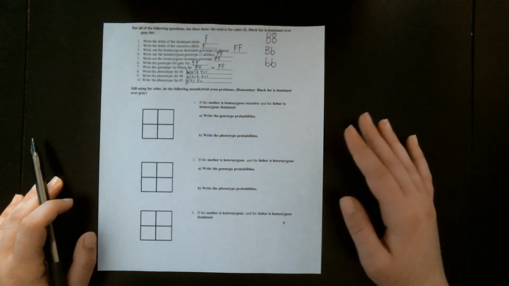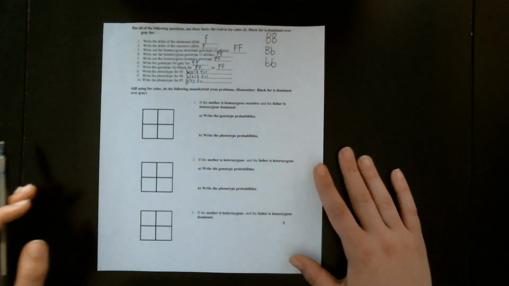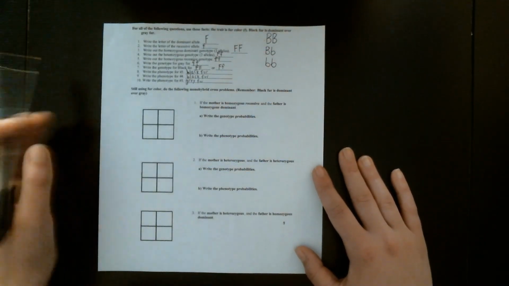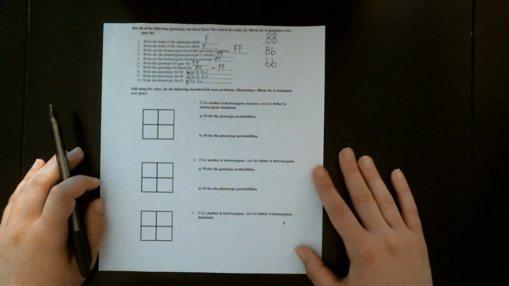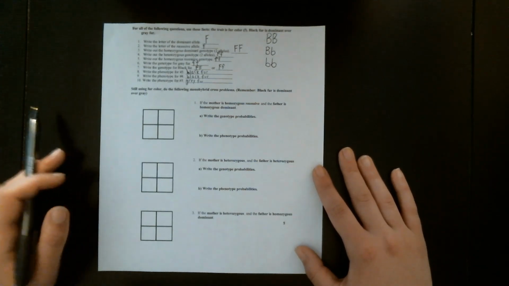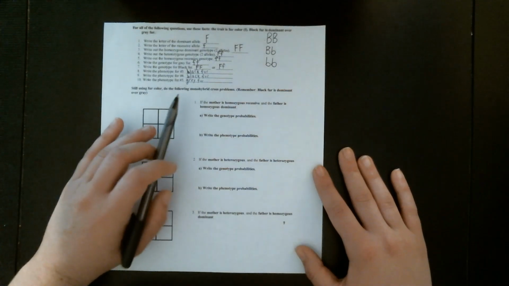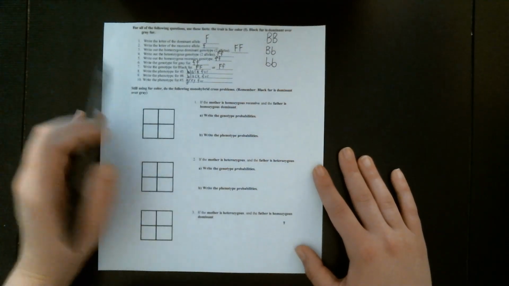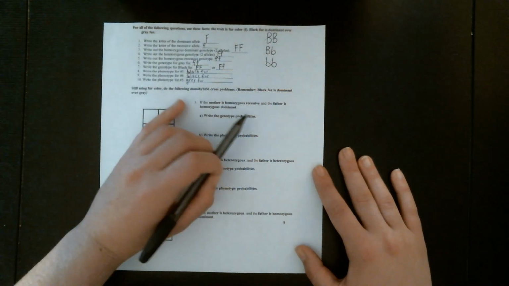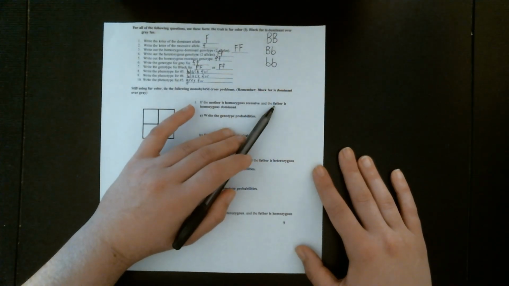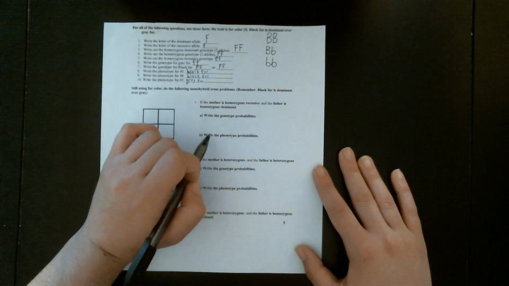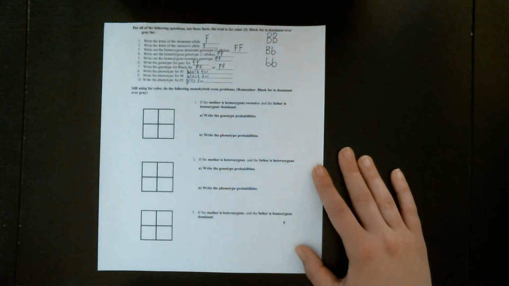Now we're going to move on to some Punnett squares. I love me some Punnett squares. This was kind of how I fell in love with genetics, so this is nostalgic, because I loved doing Punnett squares. But okay, so we are still using F for color. If the mother is homozygous recessive and the father is homozygous dominant, write out the genotype and the phenotype probabilities.